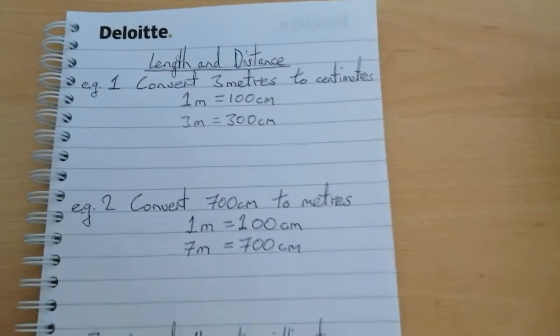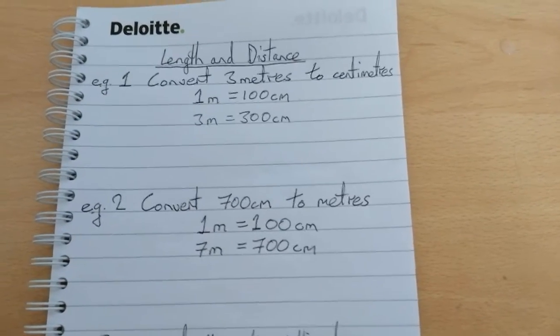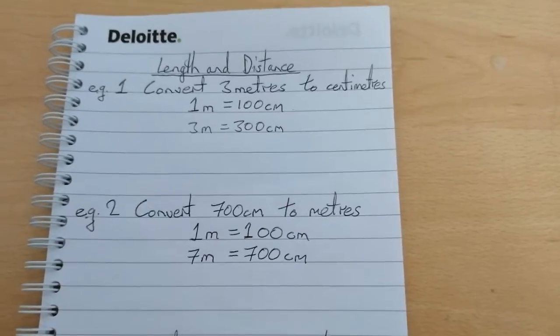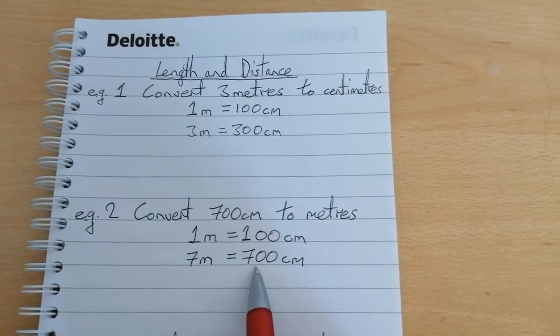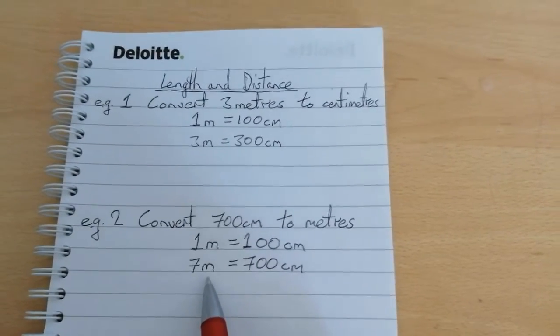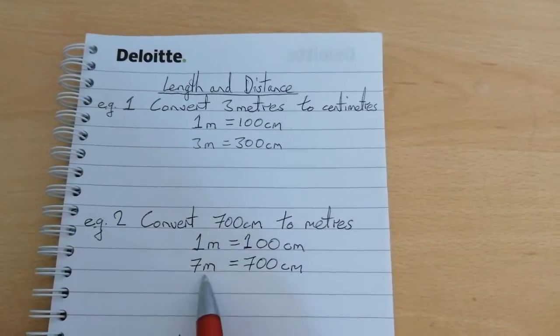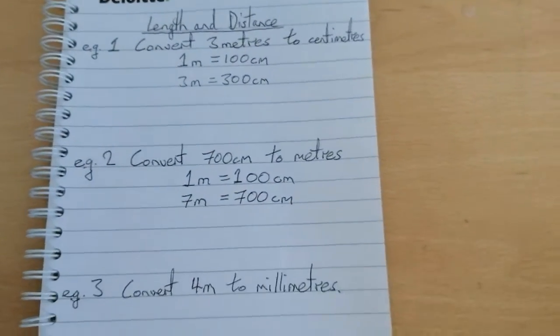Now again, in the notes, I will explain that what you do when you convert centimeters to meters is that you take whatever your centimeters is and you divide by 100 this time, because 700 divided by 100 gives you 7. And again, I'll keep saying it, but it's vitally important. M for meters, CM for centimeters. If the unit of measure isn't in your answer, then you're not right, you're incorrect.